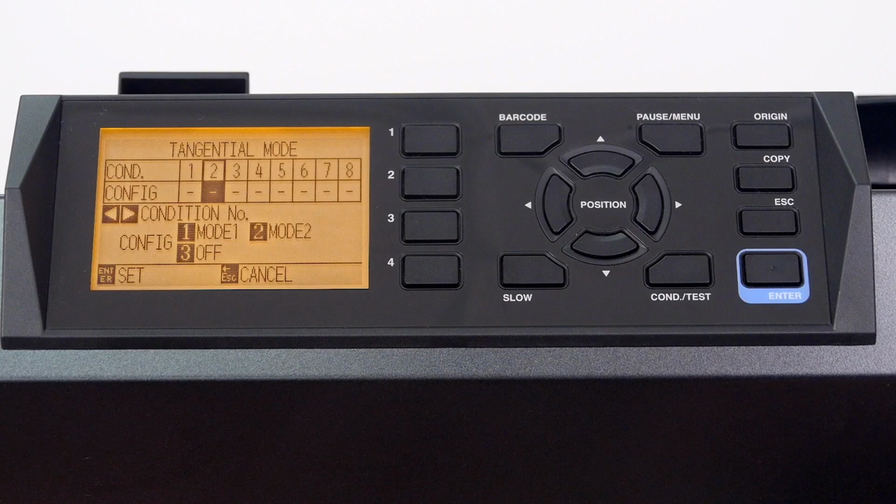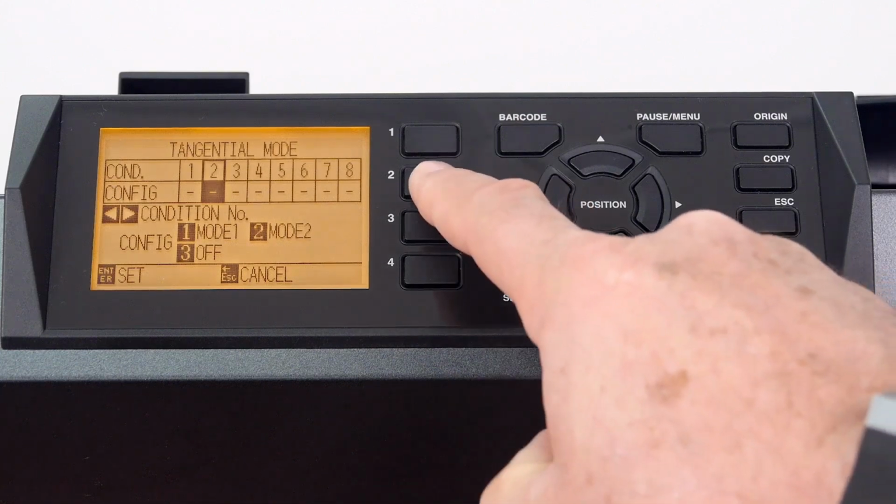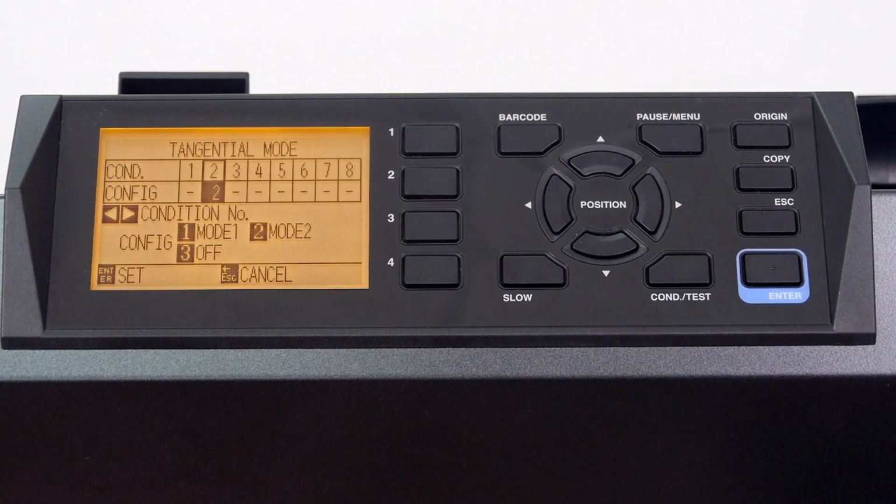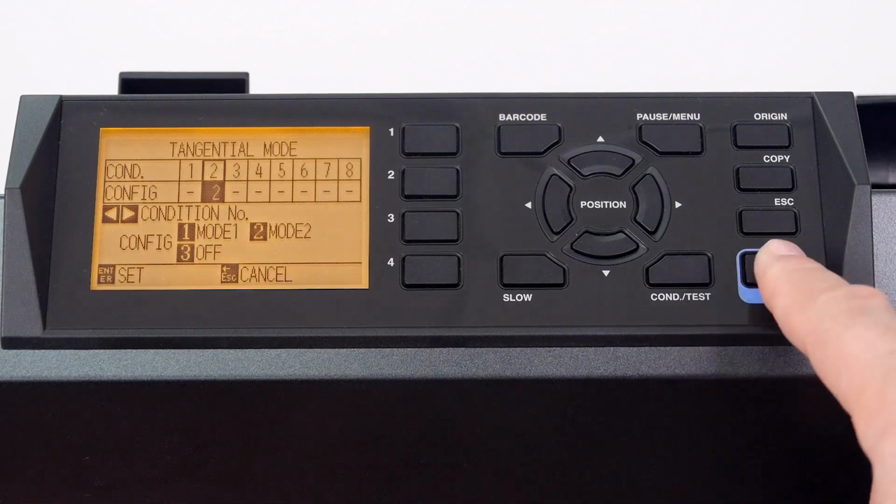For this demonstration, we will use Mode 2 because we are not cutting a thicker medium, so we want it to lift up the blade to maneuver it at the corners, but don't necessarily need it to perform an overcut on each corner. Once that is set, we can press Enter to accept the change.